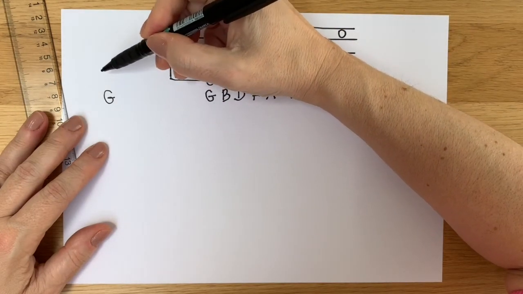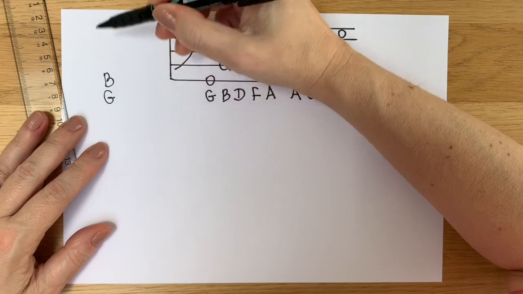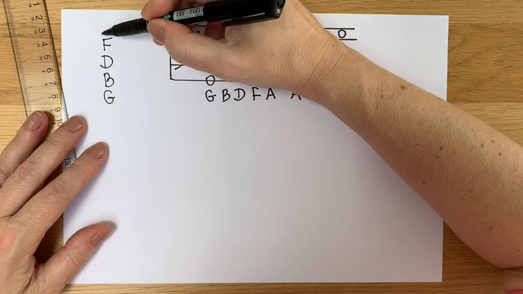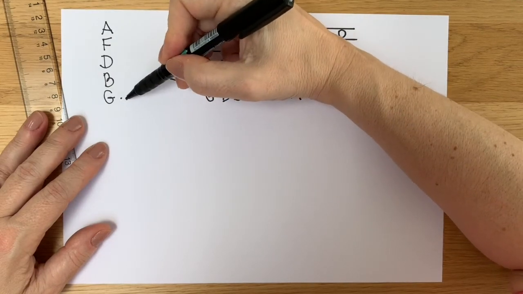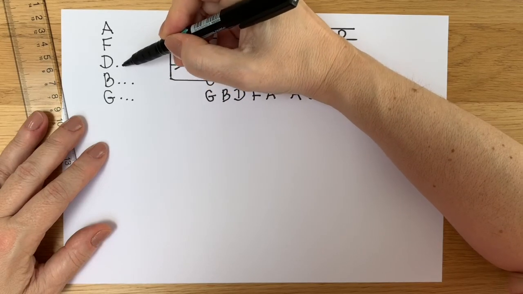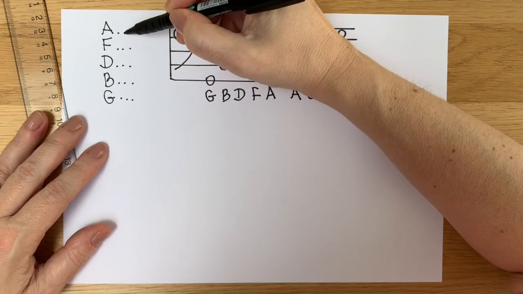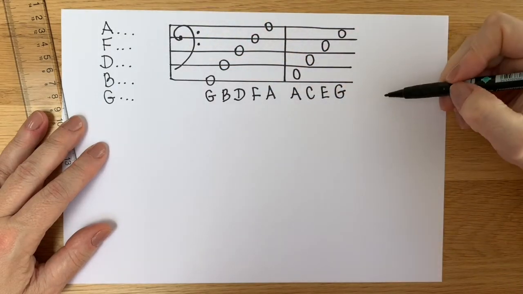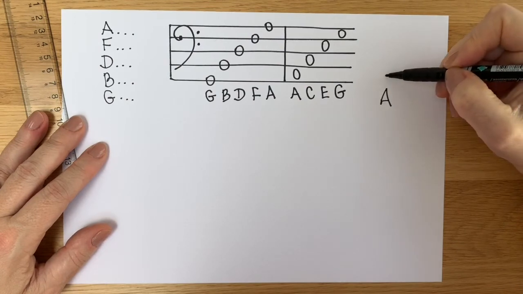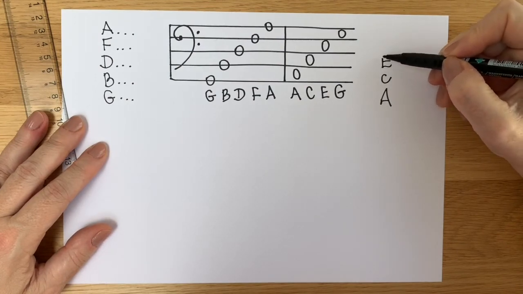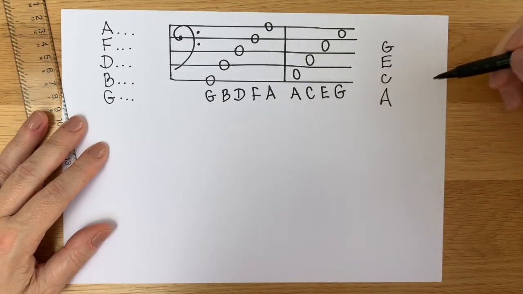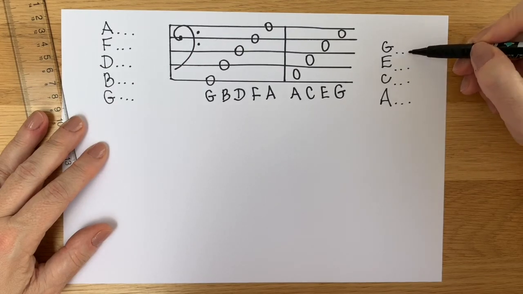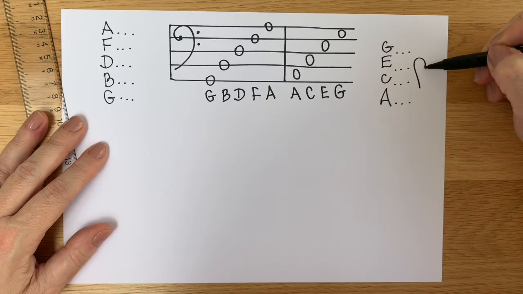Here they are again. G, B, D, F, A. Let's create a silly little sentence again. Mine is, great big dragons fly around. Or here's another one. Grandad's belt doesn't fit anymore. Right, the notes in the spaces, A, C, E, G. Here's a sentence for you. All cows eat grass. See if you can create your own sentence.